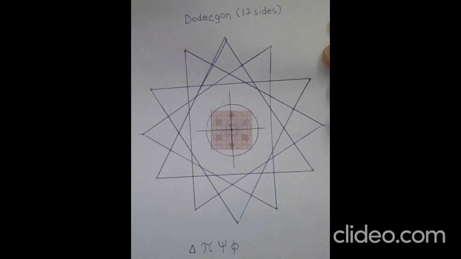The left brain is more similar to logic and reasoning, timing, that kind of stuff.